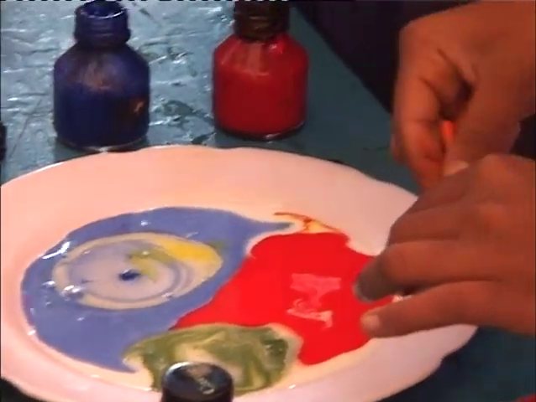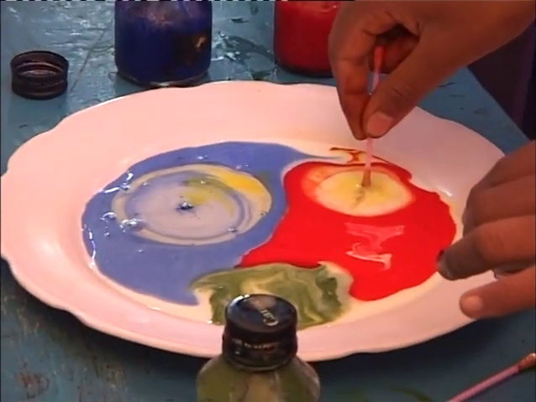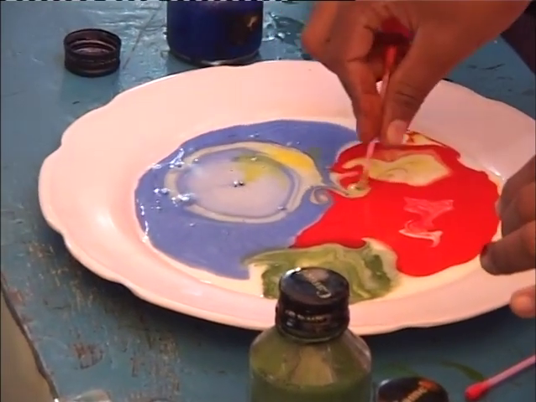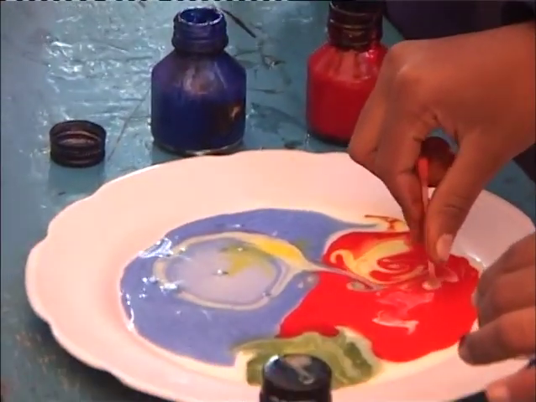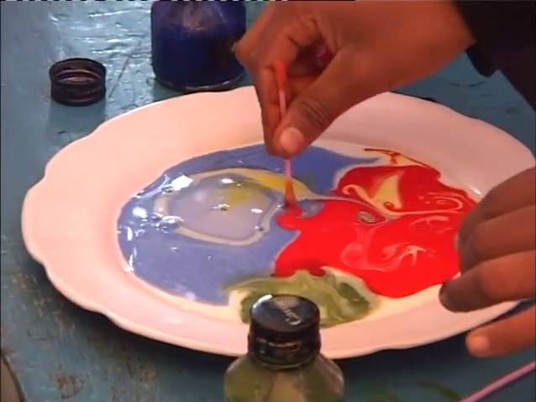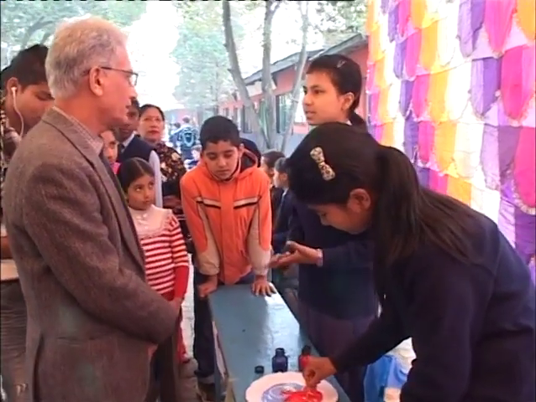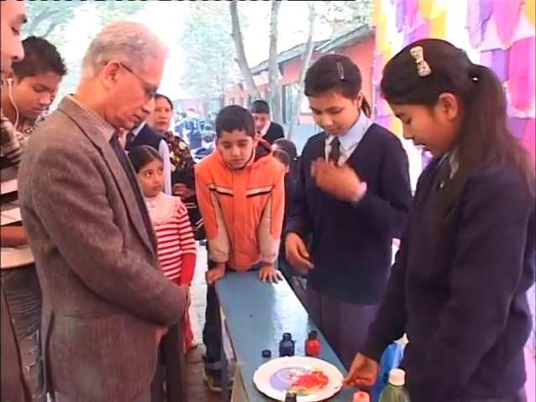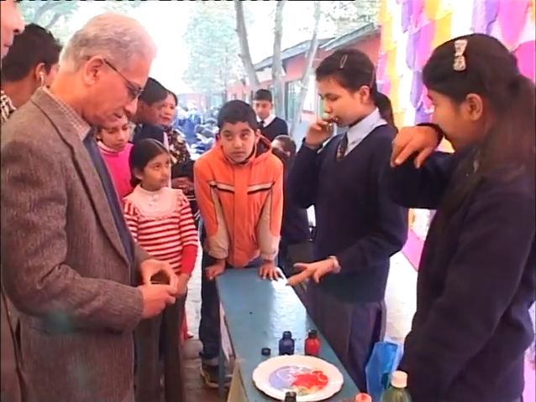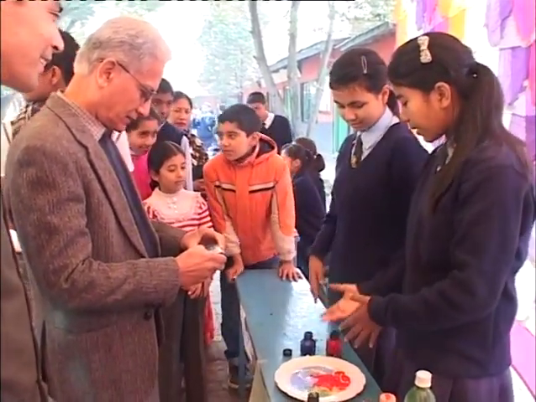It tells us that milk has fats and vitamins.